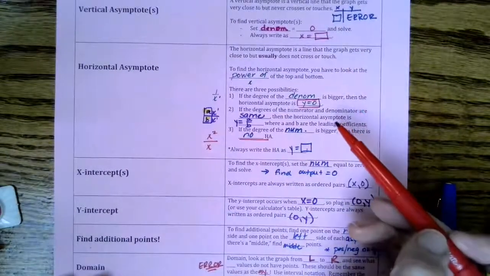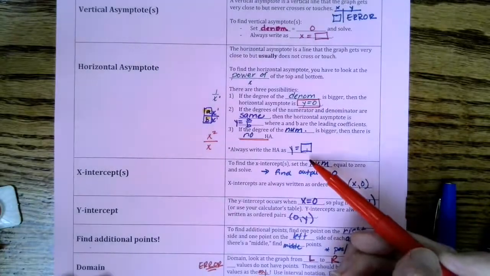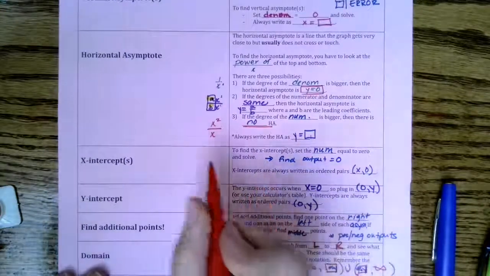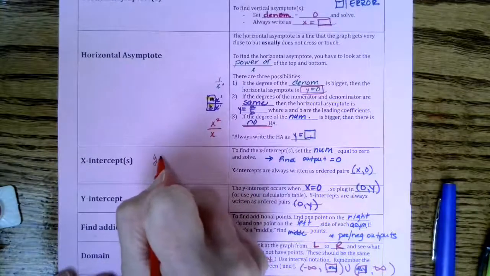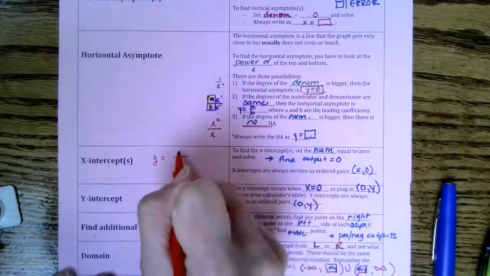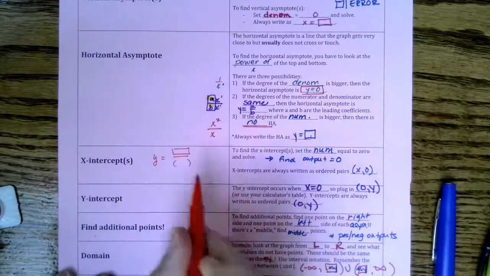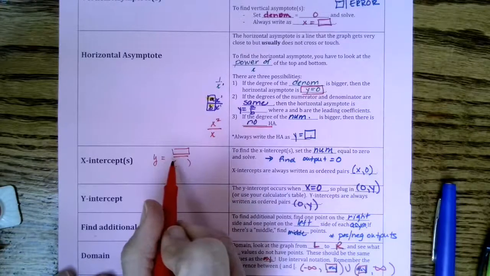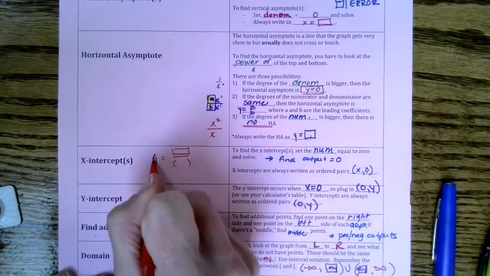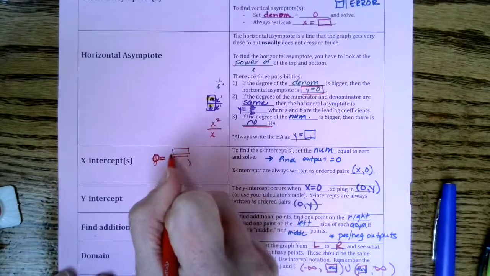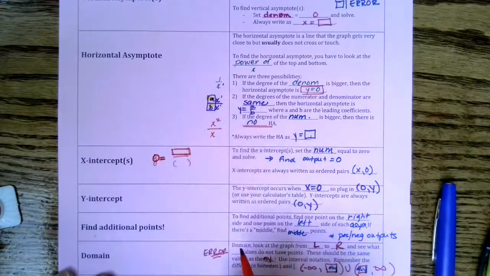Make sure you always remember to write your horizontal asymptote as y is equal to and your vertical asymptote as x is equal to. Now for your x-intercepts, when we're talking about this function here, we want to make sure we understand it doesn't matter whatever's in the denominator, because with our x-intercept we're looking for an output equal to 0, and that happens when this numerator has a value equal to 0.